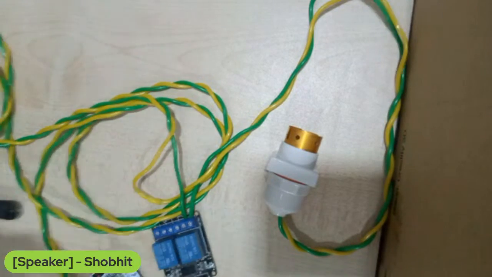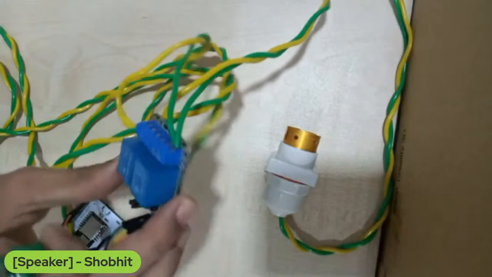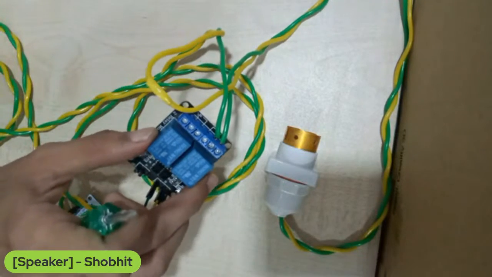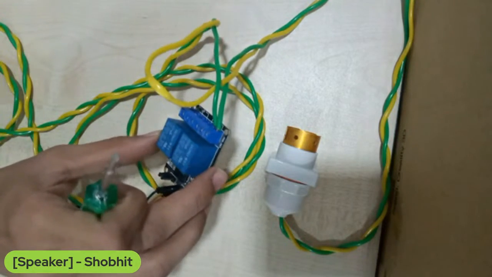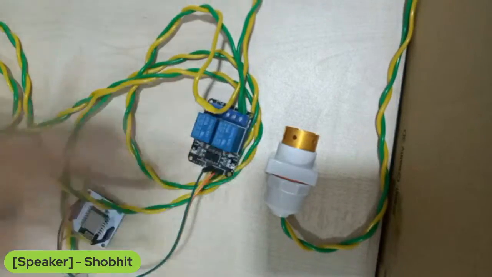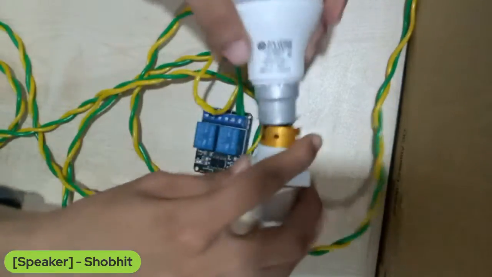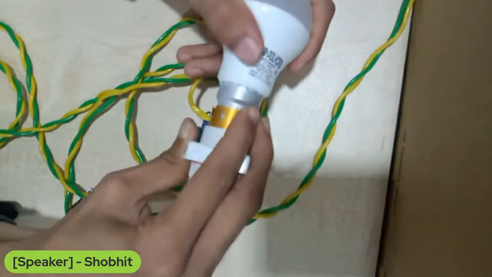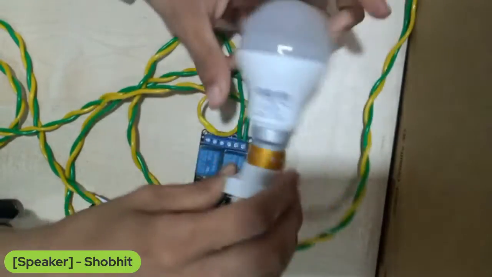See, all right. I have done the connections. If you see very clearly, I have cut the green wire in between. I have connected. It's very easy. I hope this thing is clear to everyone. Also, in the holder, I'll place the bulb. You can use any bulb or CF bulbs or any light that you have.